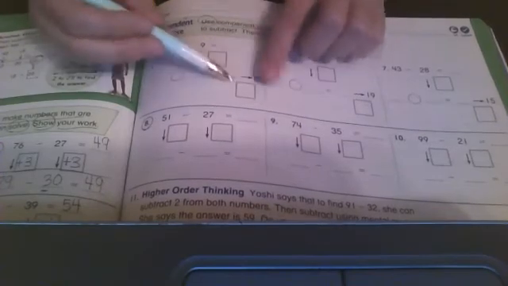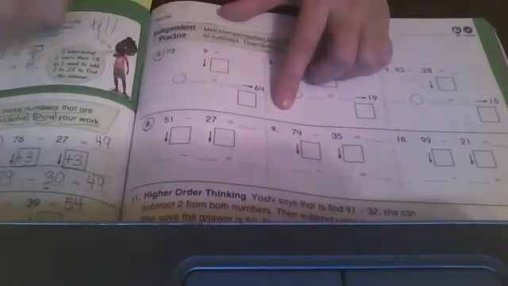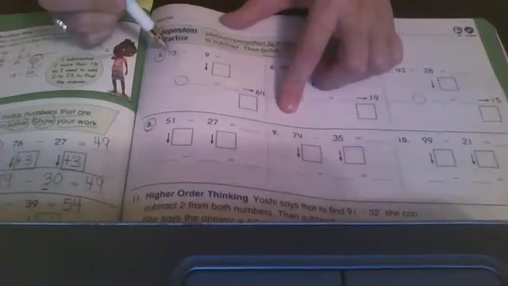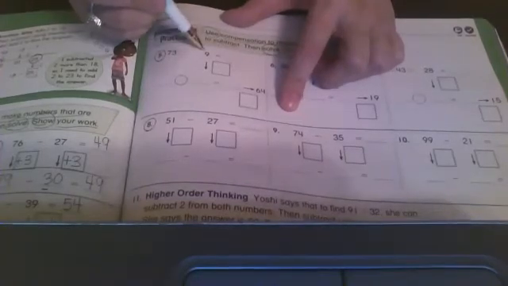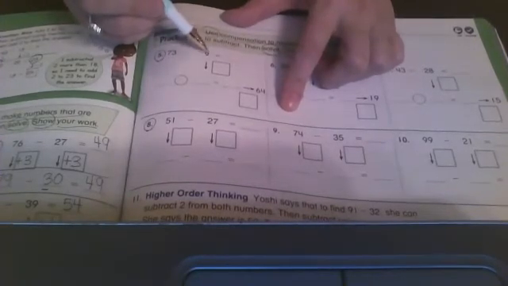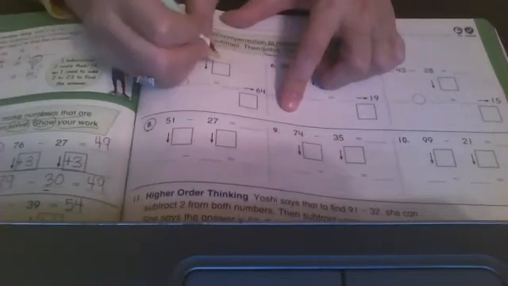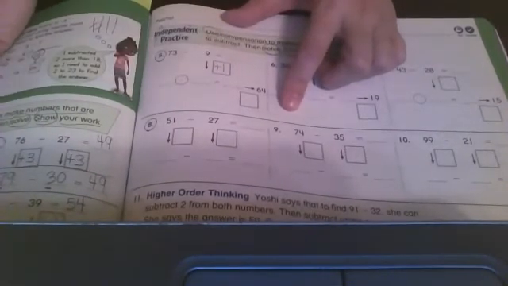Right? You can tell that by the way they have the boxes set up. So let's go ahead and see 73 minus 9 is my original equation. Now what do I have to add to 9 to get to a 10? Right, plus 1. So everyone write plus 1 in your books.